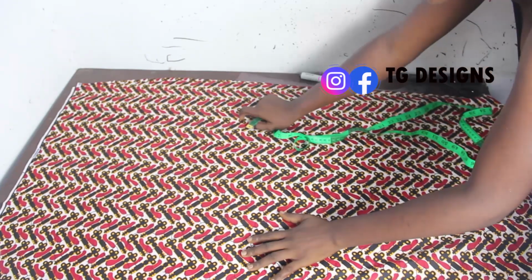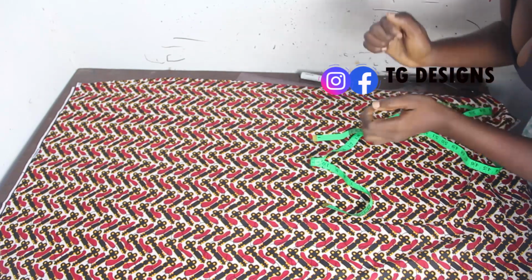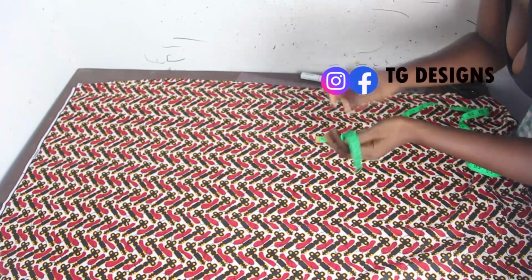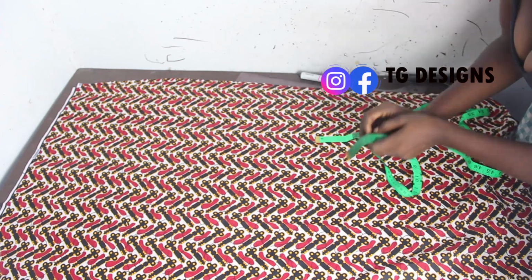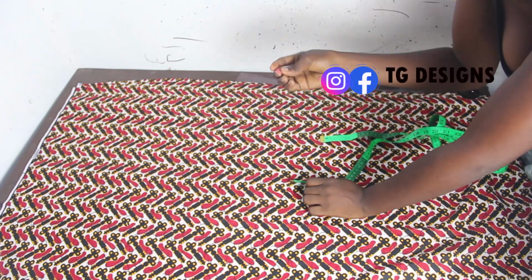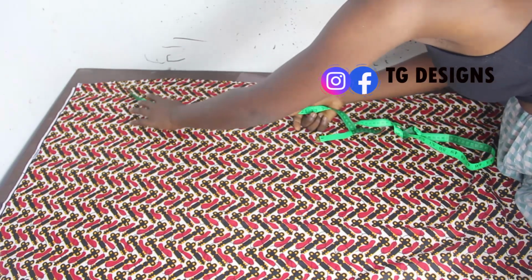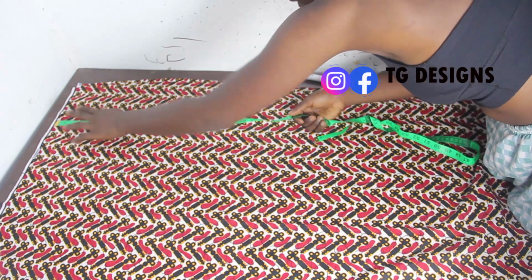Now we want to achieve our arithmetic effect, and this is like the beauty of this style. So the first thing we are going to do is to determine where you want your arithmetic to get up to. Now that totally depends on you. You can take it higher, you can take it lower. Now this is our waist measurement.